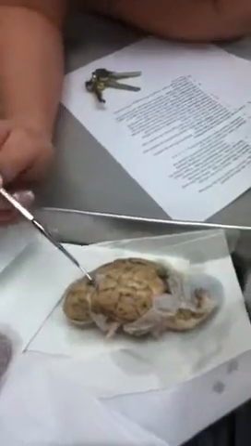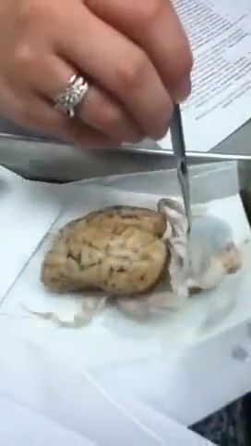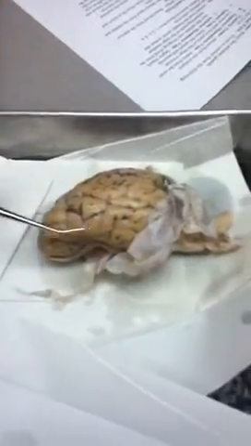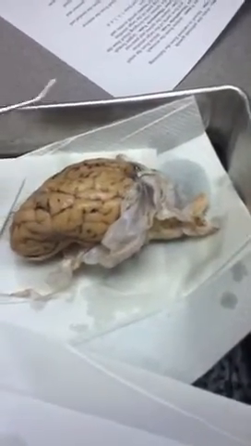One side off. It's actually backwards. Cerebrum. In the back here, the cerebellum. Okay. The white piece around the outside is the dura mater. The clear covering is the arachnoid mater. And then underneath the arachnoid mater, you have the pia mater.